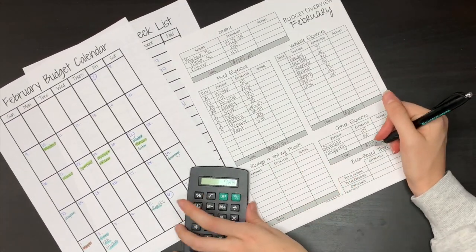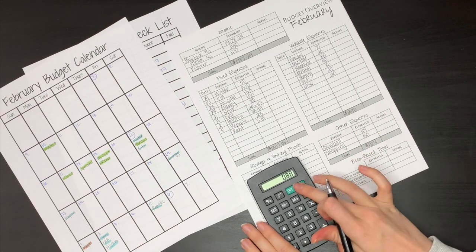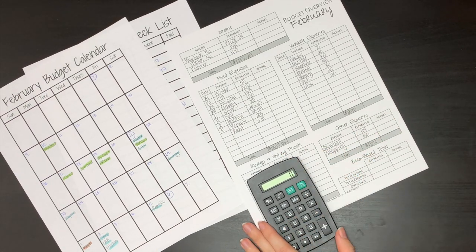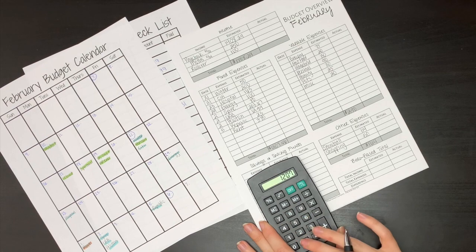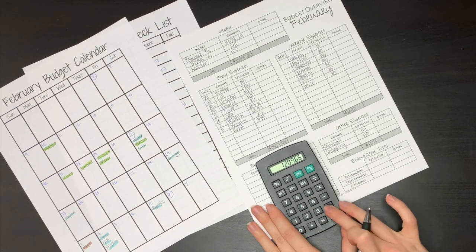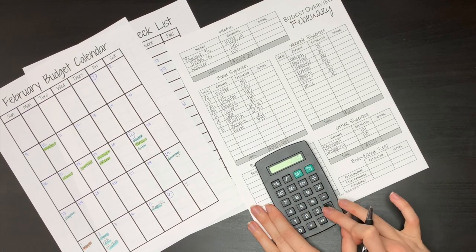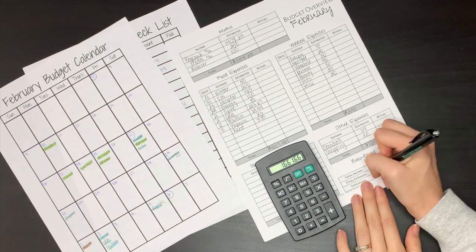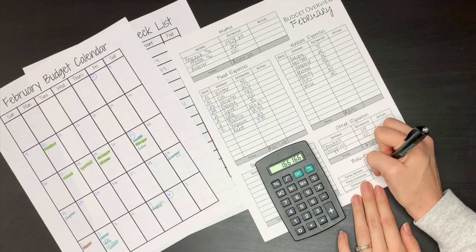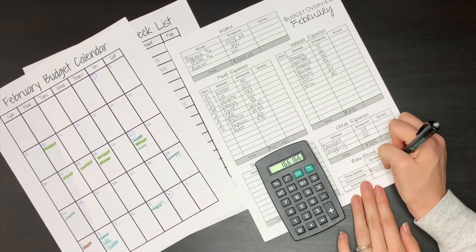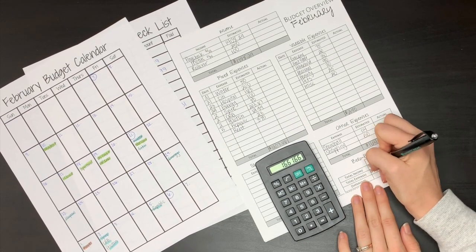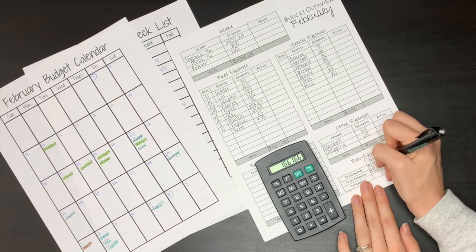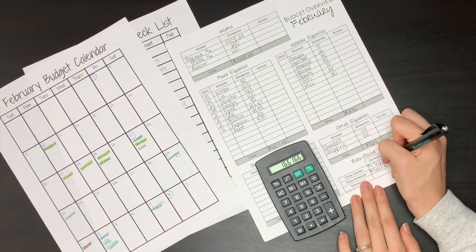Okay, so now let's see where we're at here. So I've got 1207.66 plus 290 plus 164. Okay, so I've got 1661.66, and I am estimating to have 1758.29.